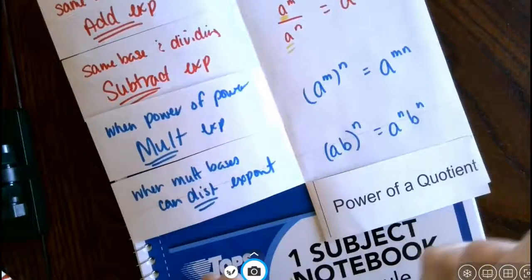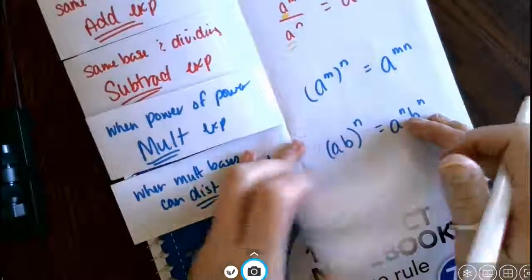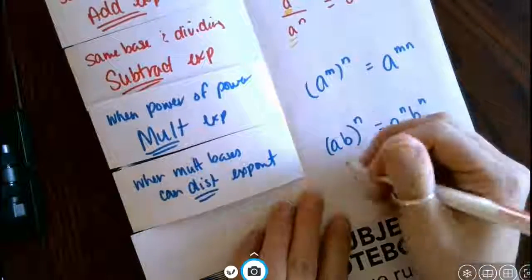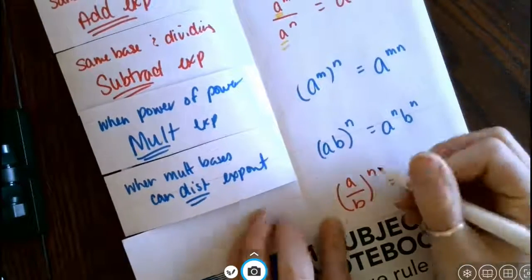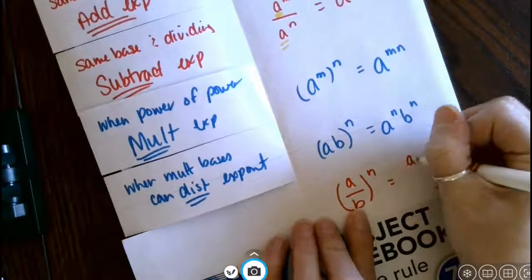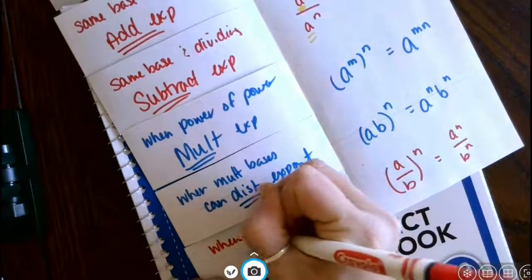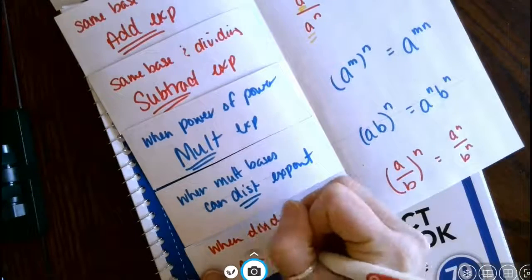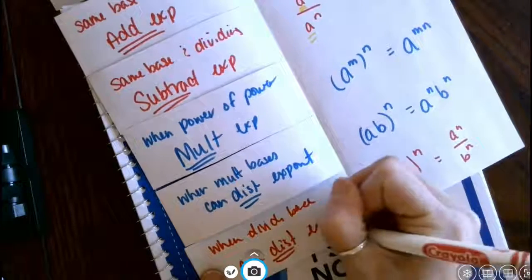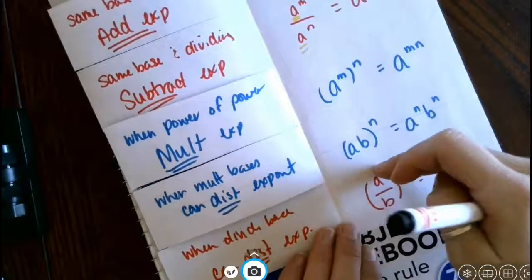Now for the power of a quotient, I bet you can guess what that's going to look like. Here I was multiplying, so now if I'm dividing and I have an exponent, I can go ahead and distribute this as well, a to the n over b to the n. So when dividing bases, you can distribute the exponent. It's really important that we're not adding or subtracting inside here.